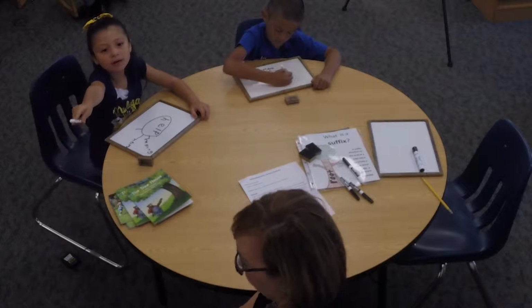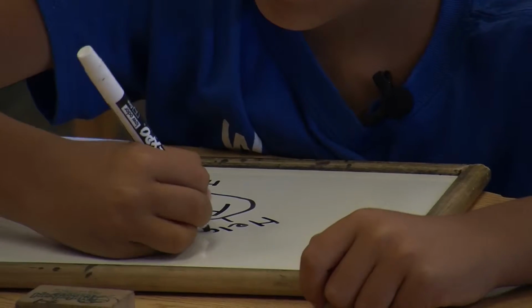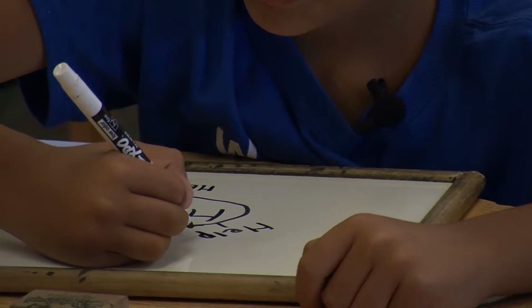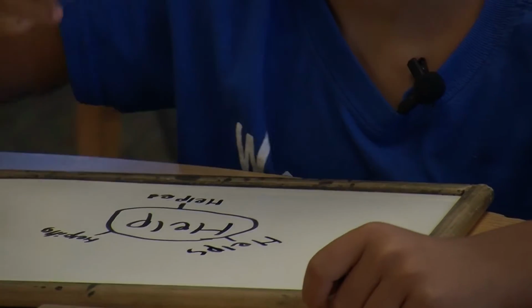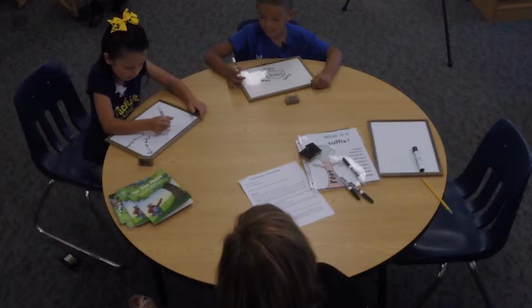So here's our root word, and if you have trouble, you could look up there. That's our little word web, isn't it? Like we're doing right now. So we're going to add our suffix or our ending. And what's our word now? Helps. So what are you guys being today with me?